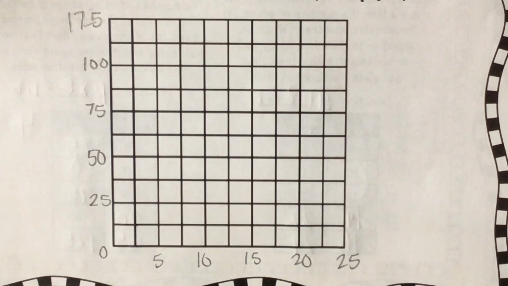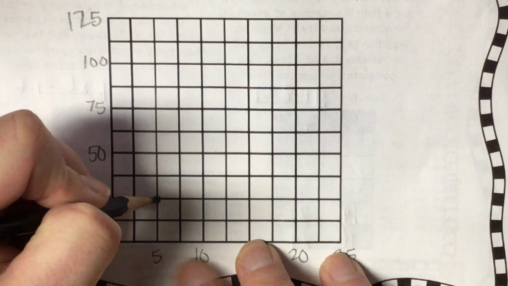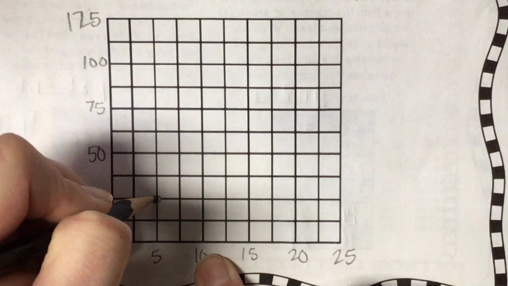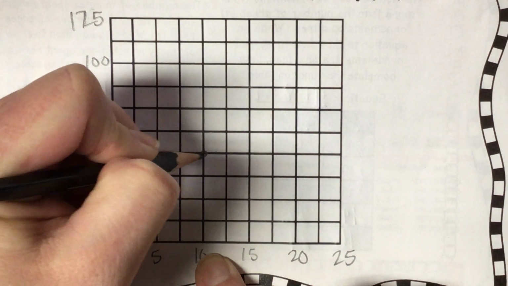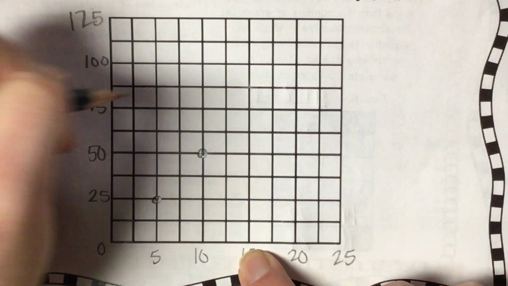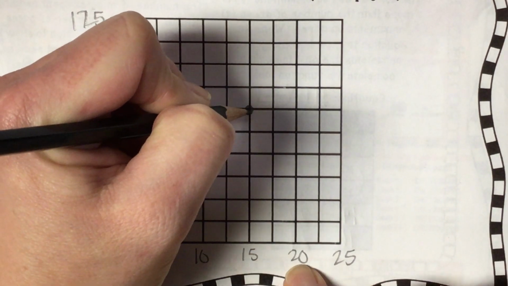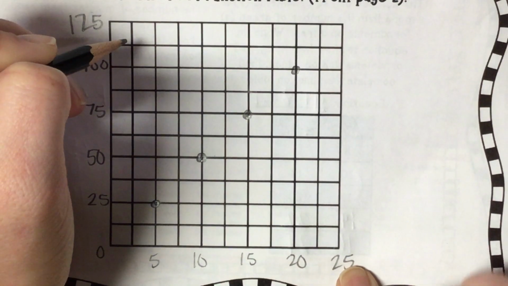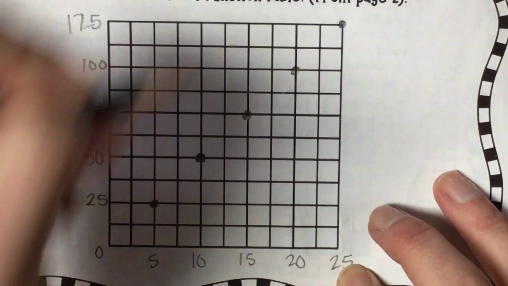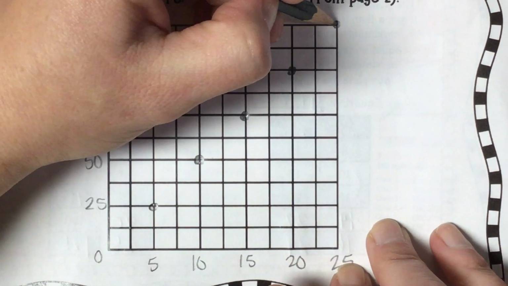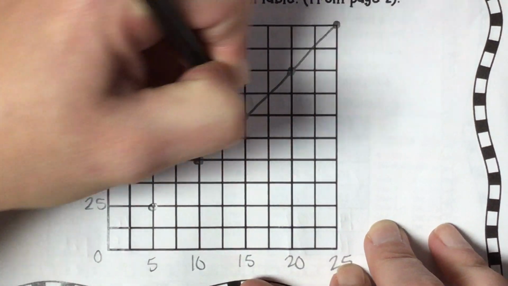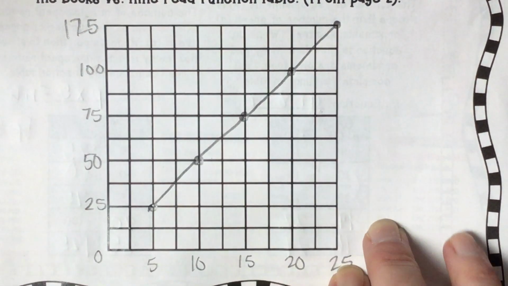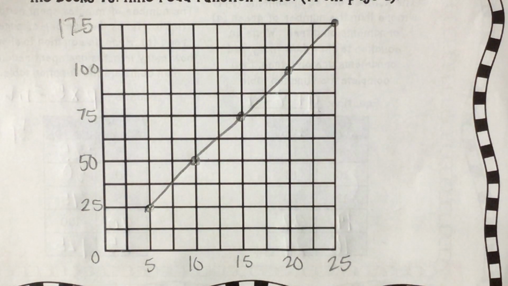Over 5 up 25. These are all going to be right on the corner. 10, 50. 15, 75. 21, 100. 25, 125. Look at that straight line. Well, we're getting better. Plus, it was right on the corner, and it just goes faster.